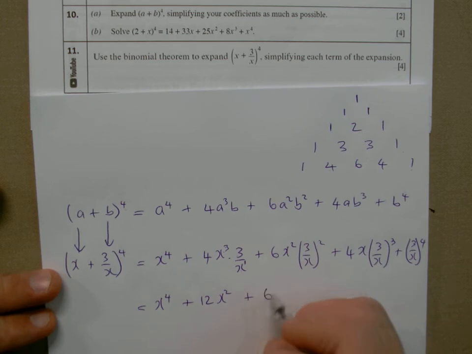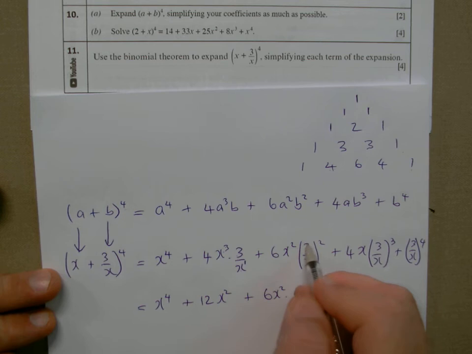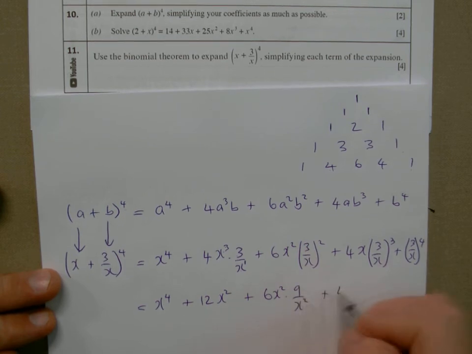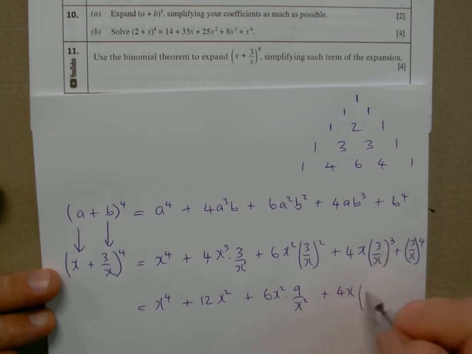Here, I'll take my time on this, so I'm going to square this first. So if I square this bracket, I've got to square everything in the bracket, so I get 9 here, x squared on the bottom. Cube this, so I get 27 here, okay, and then x cubed here, I put in the bracket, I didn't need to have a bracket, doesn't matter. And then at the end then, 3 to the power 4 is 81, and x to the power 4.